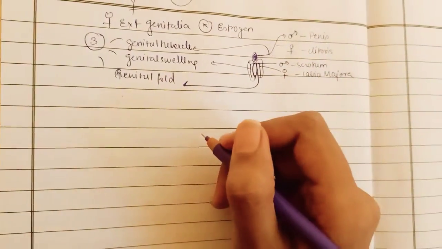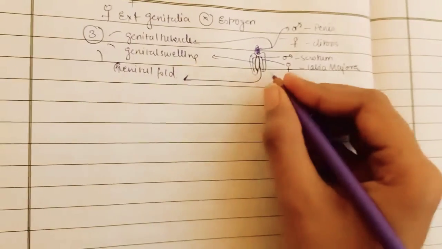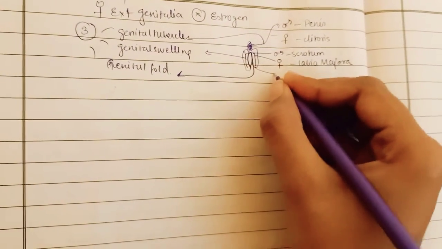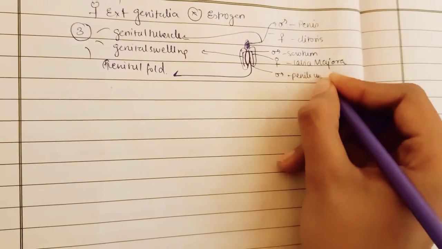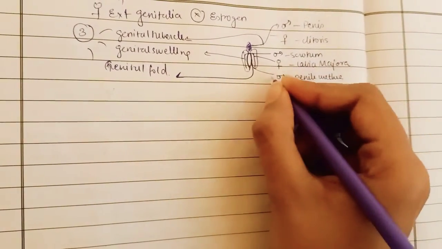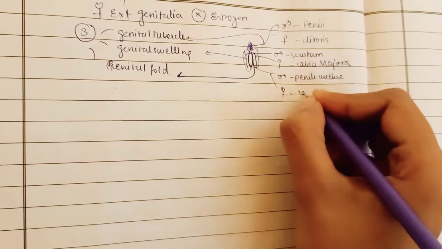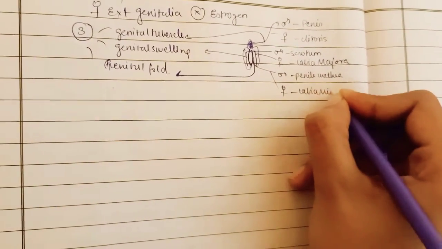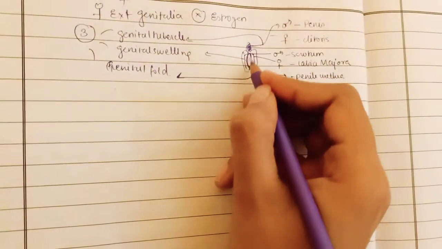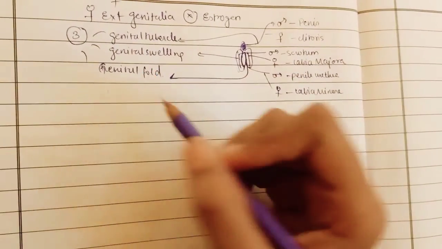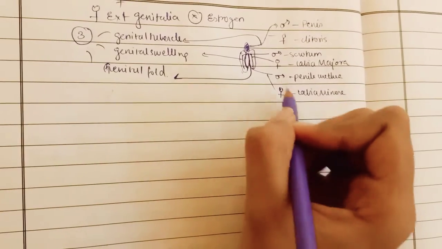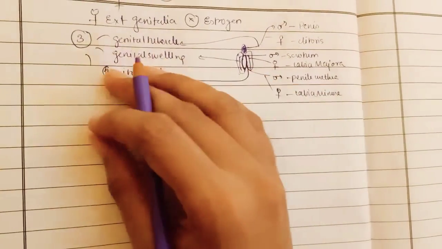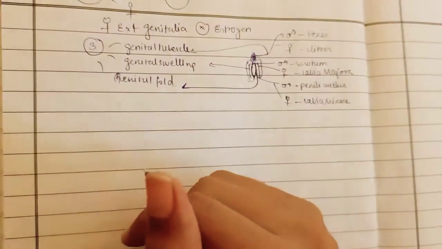Coming to the genital fold, this side genital fold, in the case of male it will form the penile urethra. In the case of female it will form the labia minora. Of course, this will be labia minora, this will be labia majora. In the case of male this will be scrotum and this will be penile urethra. So this is what you need to see after 6 weeks, how they are going to divide into the external genitalia.